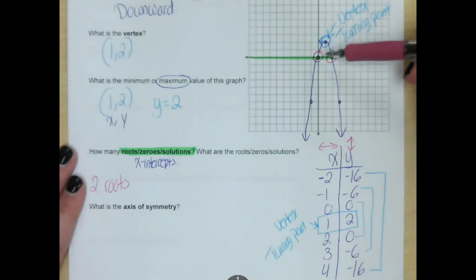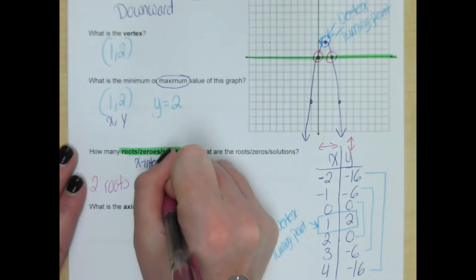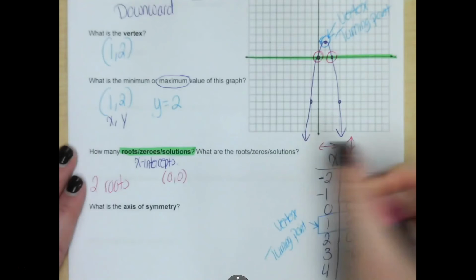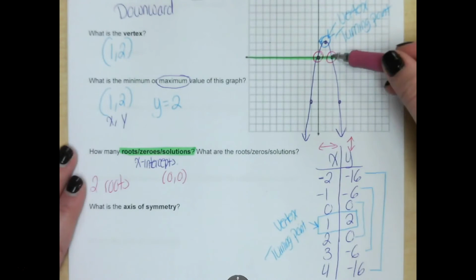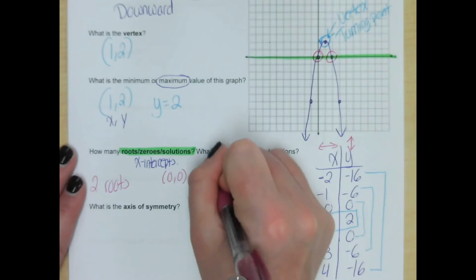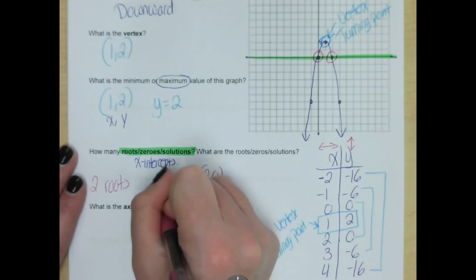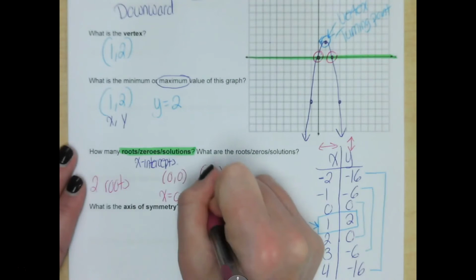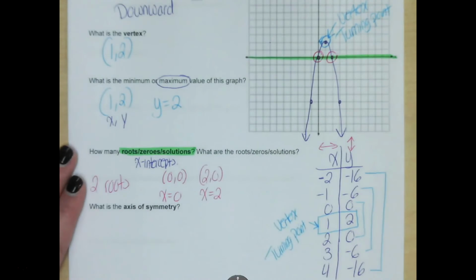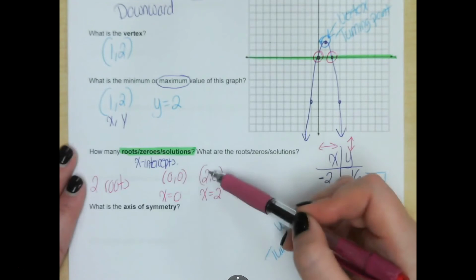Well, I can see this is 2 coordinate points. This is the point (0, 0) because it's on the origin, and this is the point (2, 0). I can also write these, because I'm really looking for the x-intercept, as x equals 0 or as x equals 2, one or the other.